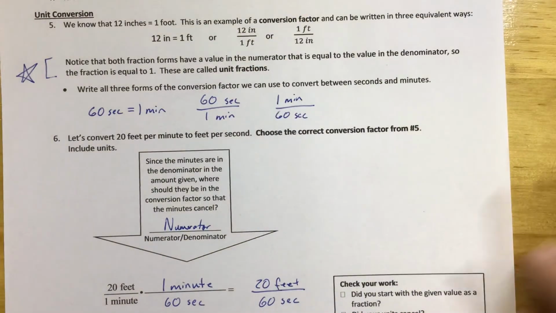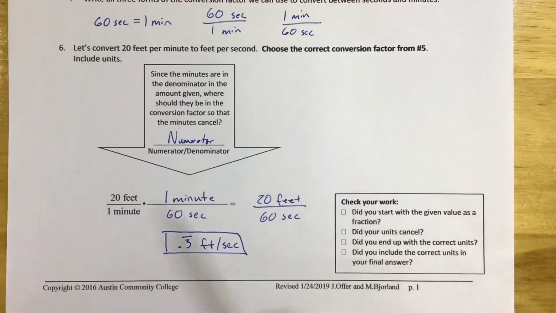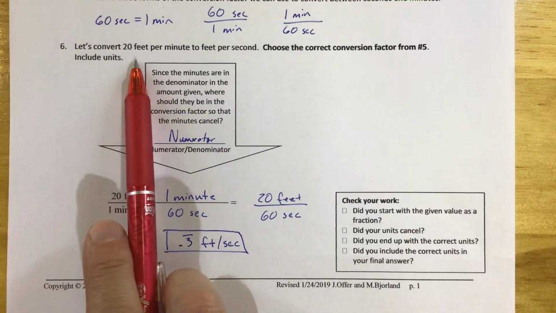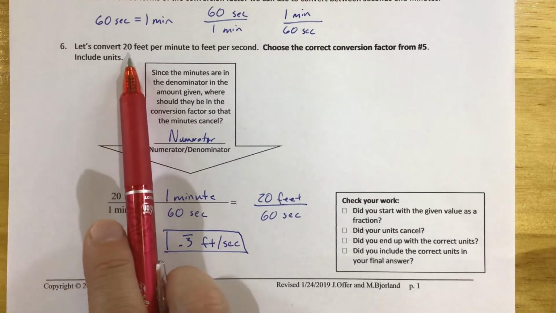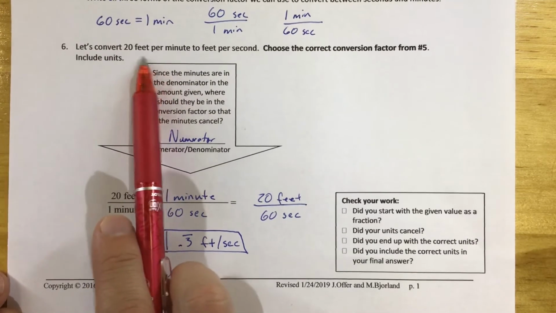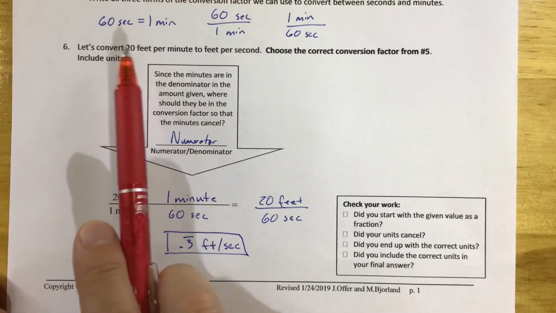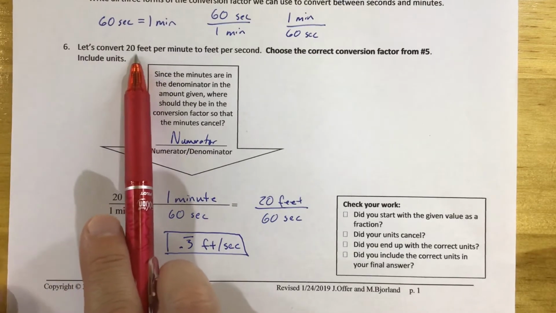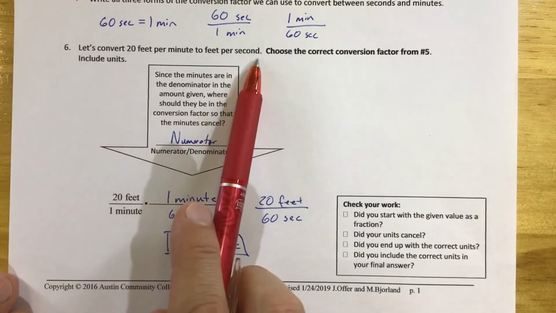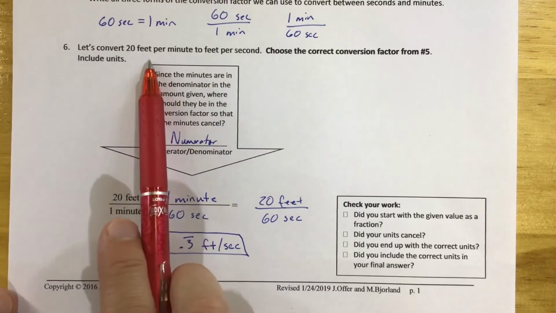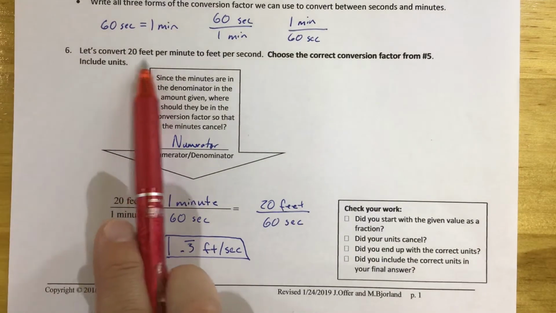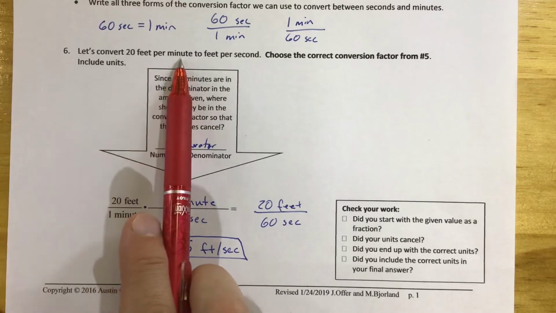All right, so let's try this out. I like the way that they started here because we're already starting with a rate type thing where we have a per in there, because you'll see these later where we don't actually have the per. This is actually a really good way to start out. We're going to convert 20 feet per minute to feet per second. If we look at the units, this one actually has two parts to it. It has the feet, and then it also has the minutes part to it.